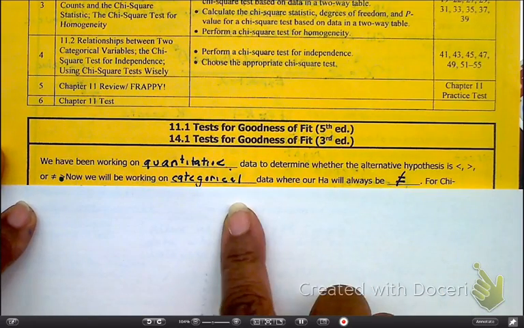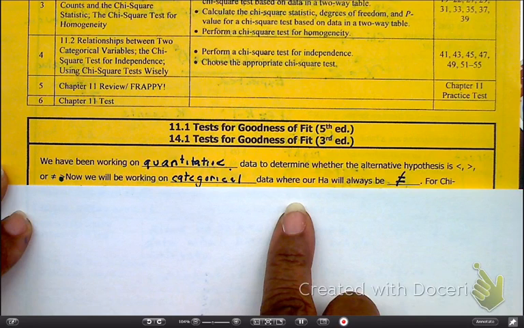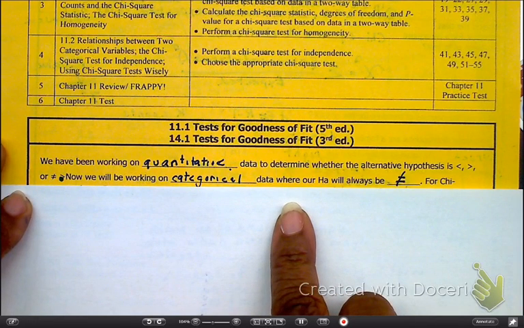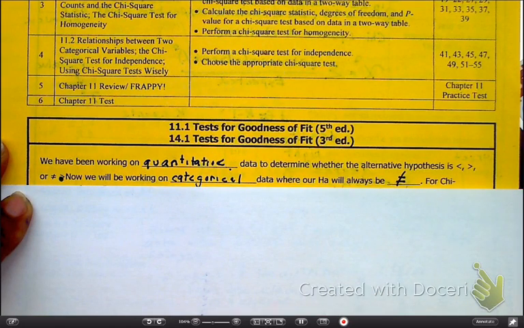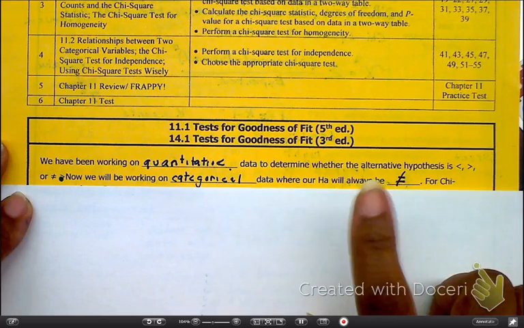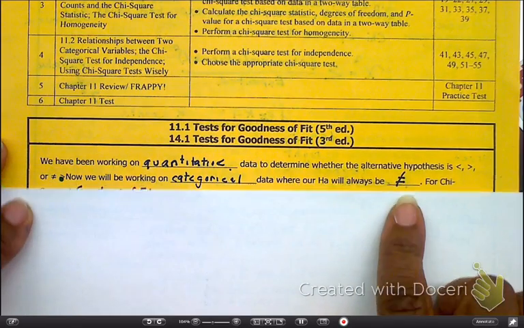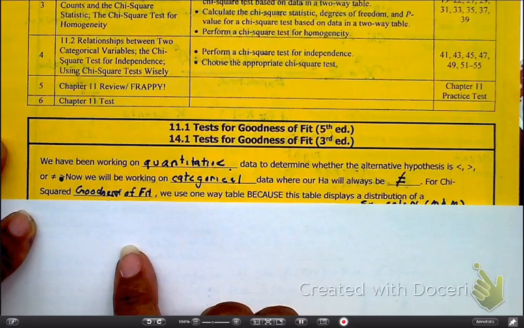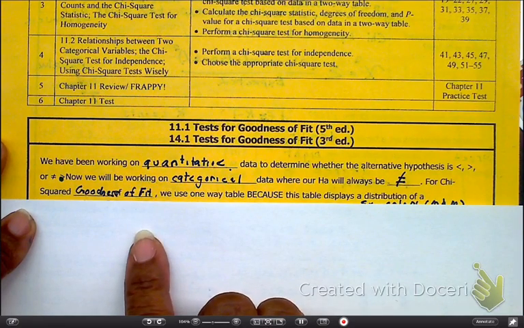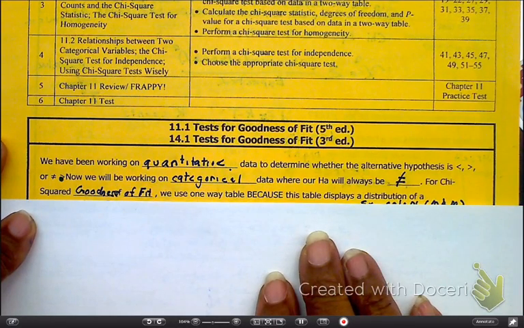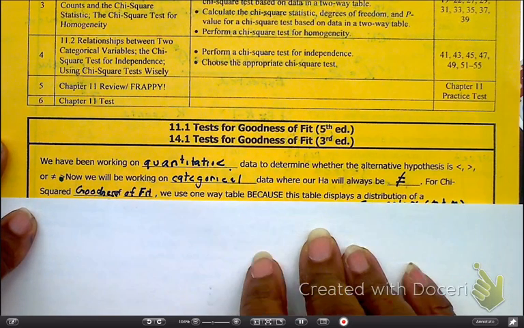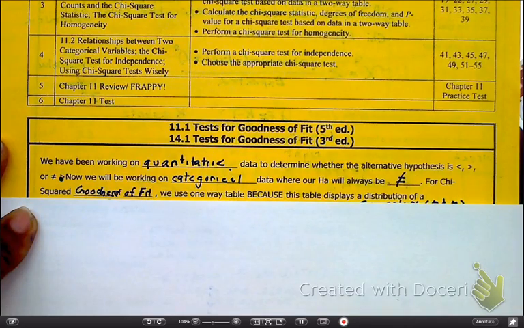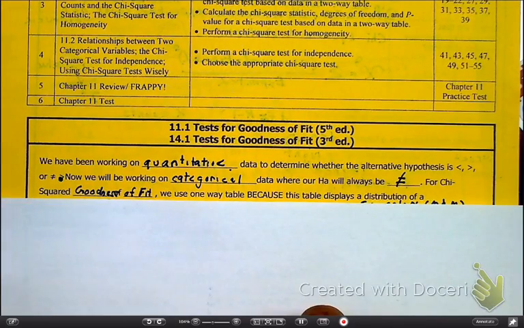As we work on the categorical, one thing we're concerned about is that our HO is the distribution as stated. Well, isn't that consistent with what we've done? But now our HA will always be not equal to when we are doing what's called the chi-squared goodness of fit.